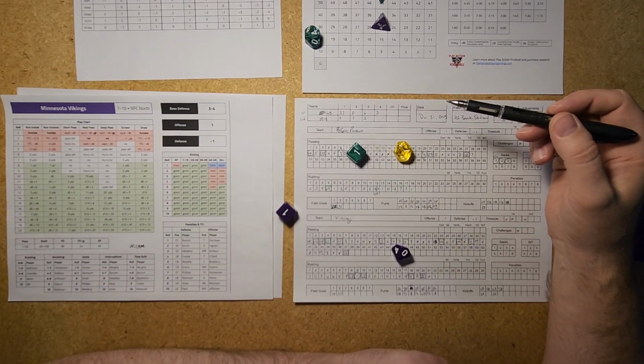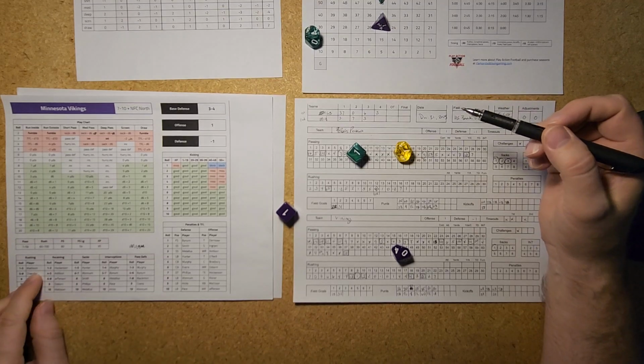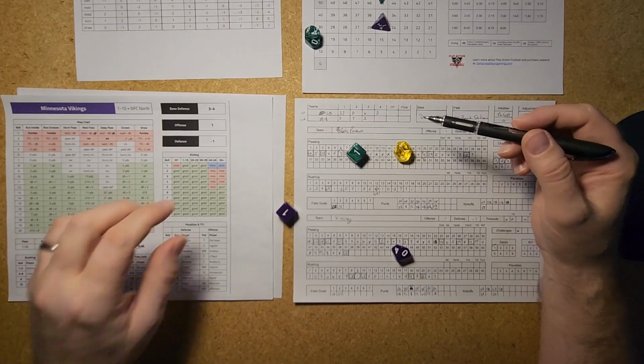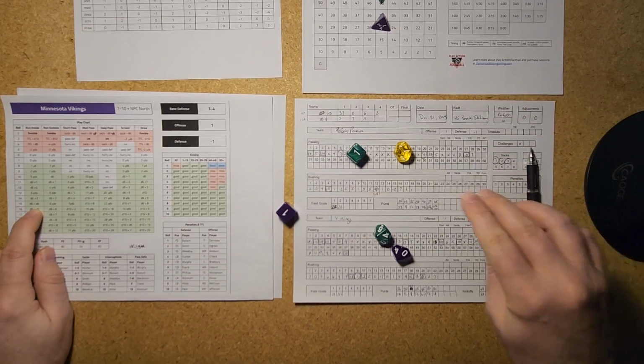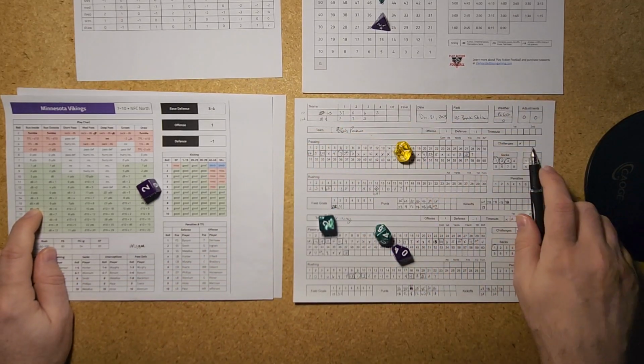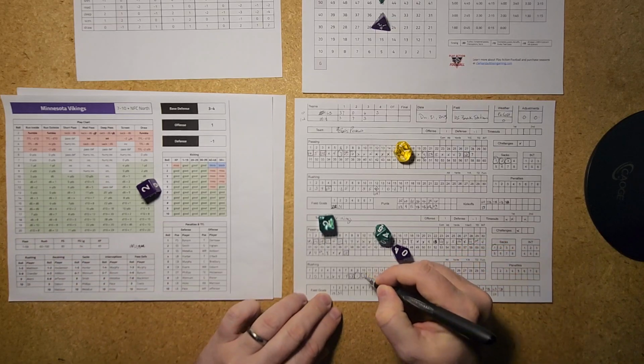This is an inside run. +1 advantage to the defense. That's Alexander Mattison on the inside. You can see the roll there. That's a 15 on an inside run. 2 D6s together. That'll be a 4-yard gain.